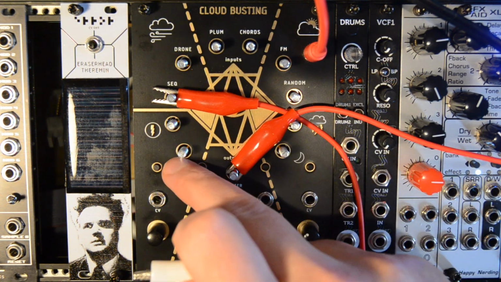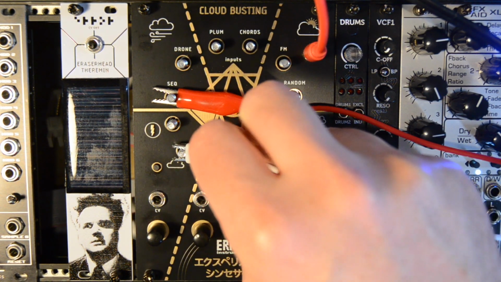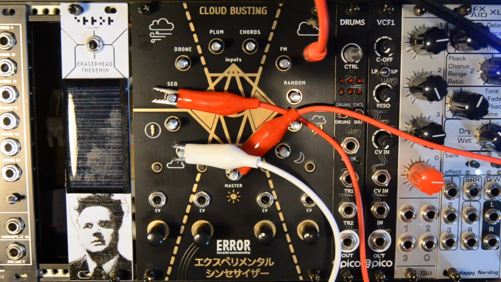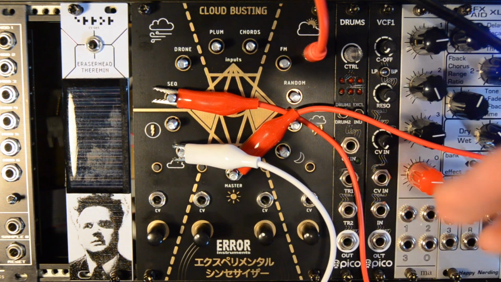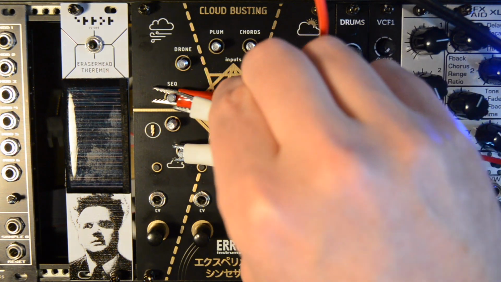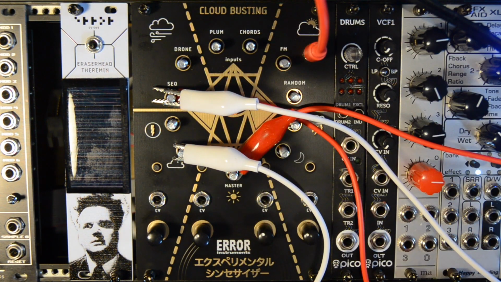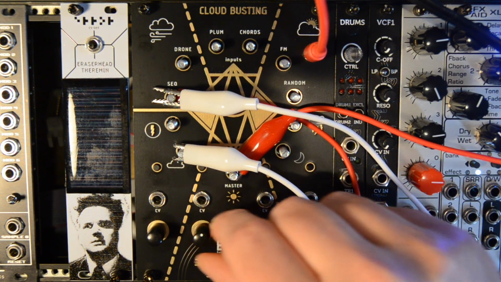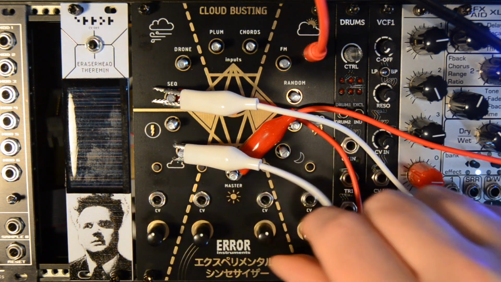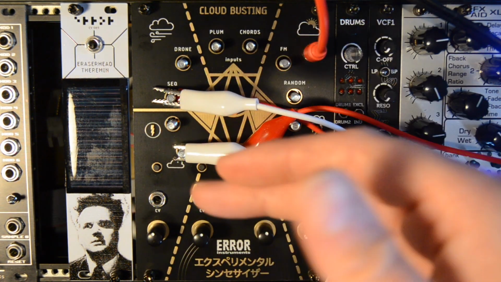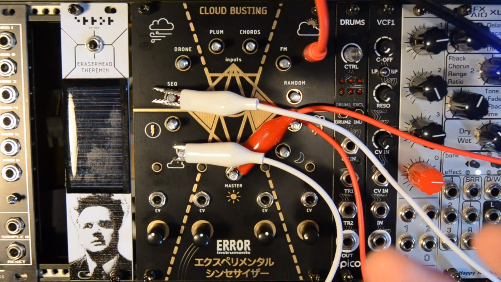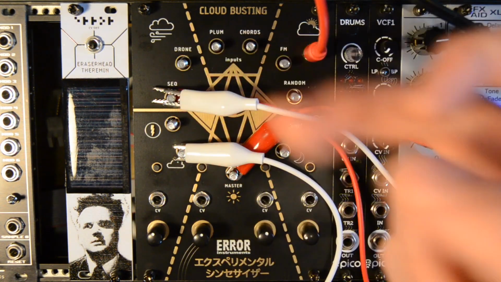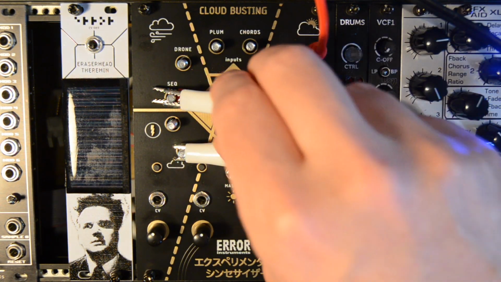Let's see what the cloud bolt does. Previously this created a rhythm with an envelope. Let's see what it does in 4-step sequencer mode. It doesn't actually create an envelope when you're using this 4-step sequencer mode.